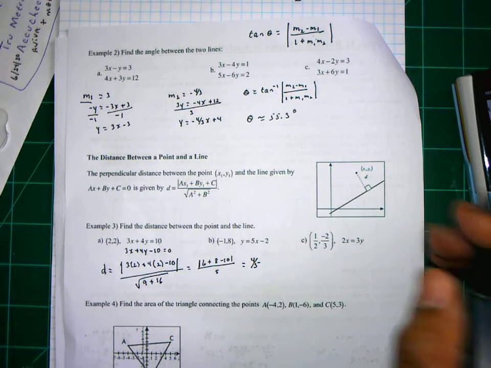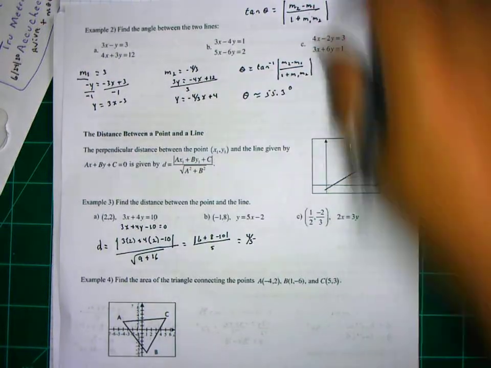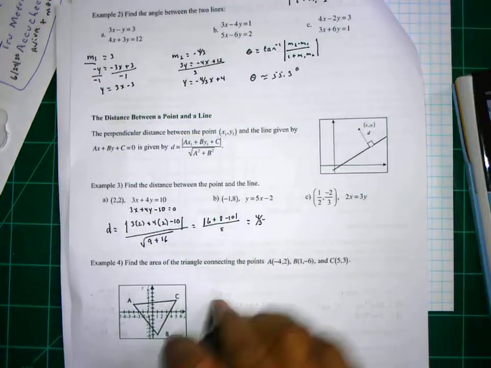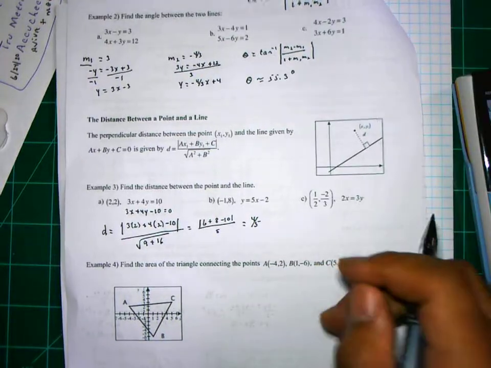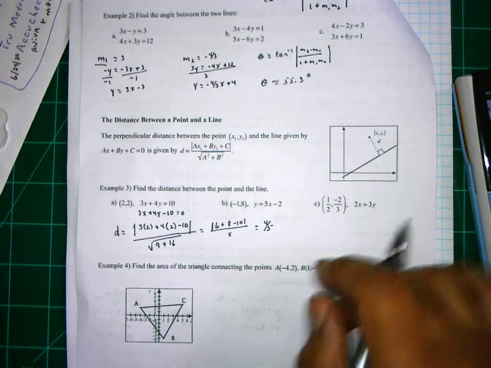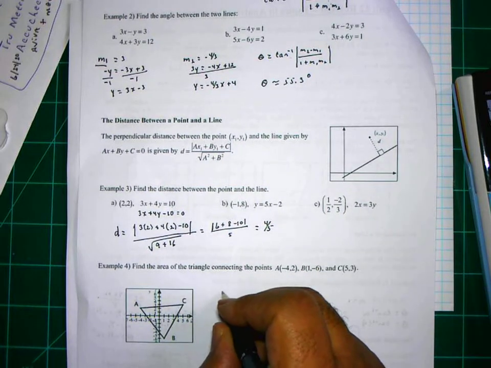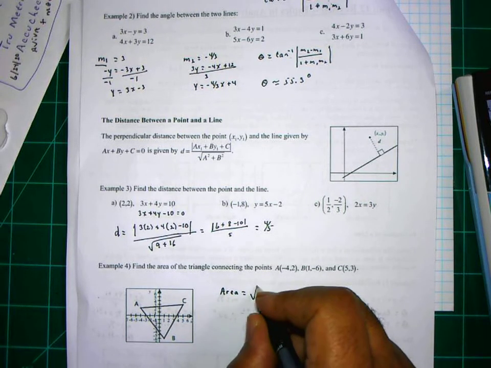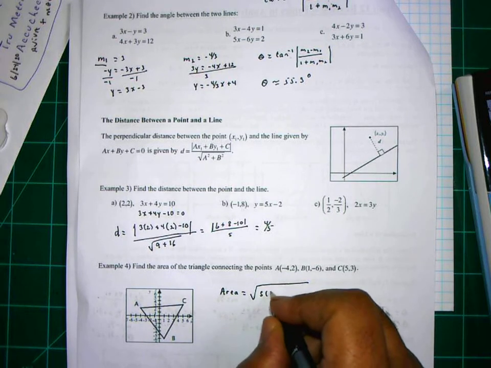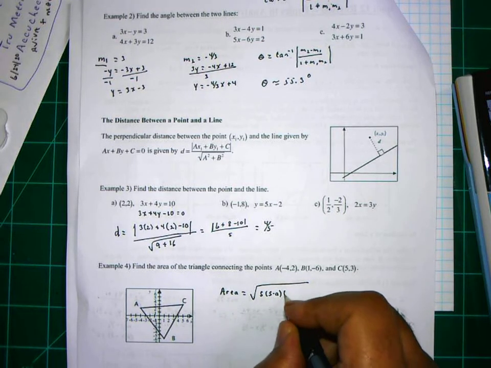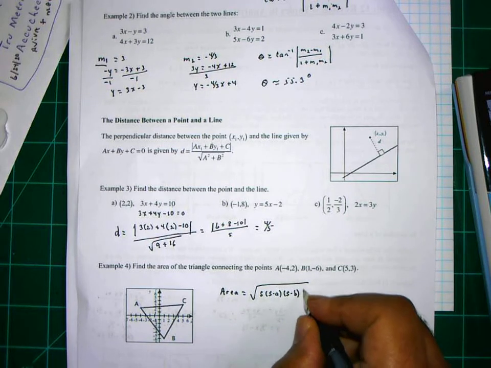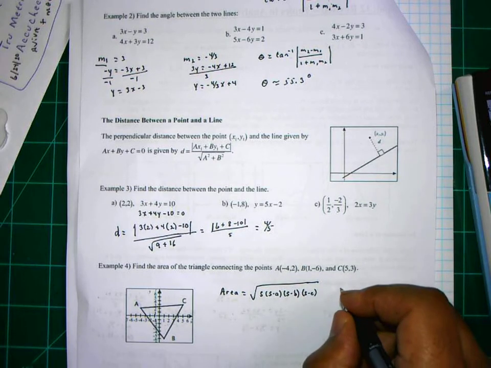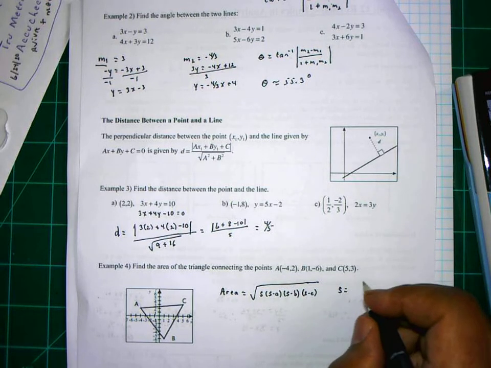Now, for example 4, finding the area of a triangle in the plane. Probably the simplest way to find this is using Heron's formula. Now, Heron's formula says that the area is the square root of S times S minus A times S minus B times S minus C, where S is going to be, what is S again? A plus B plus C divided by 2.